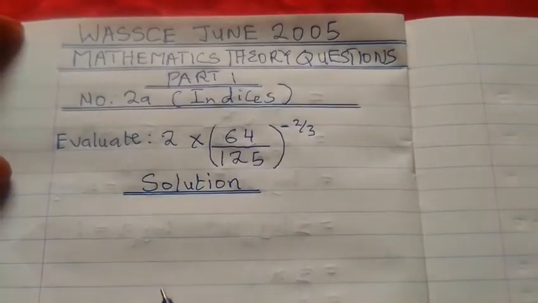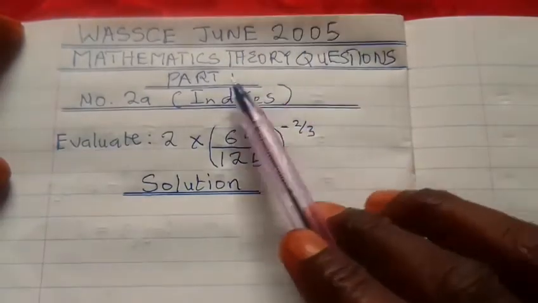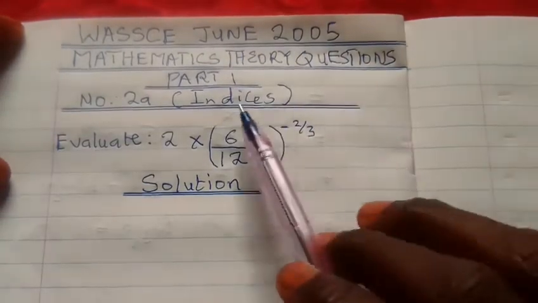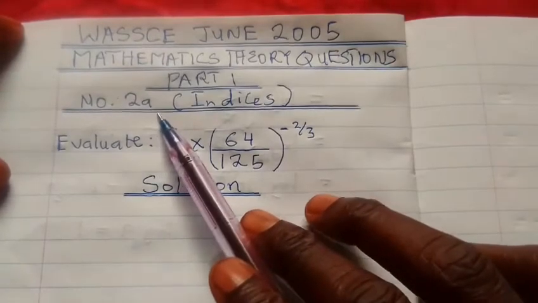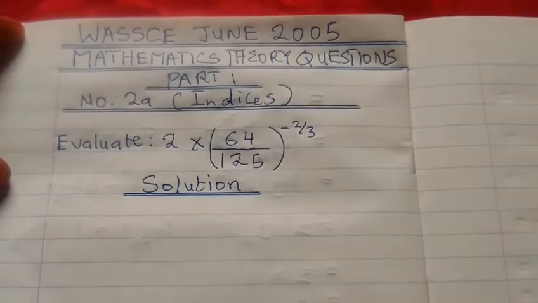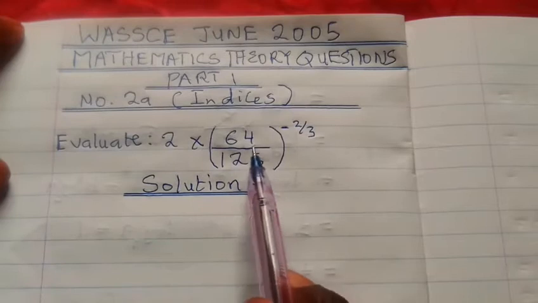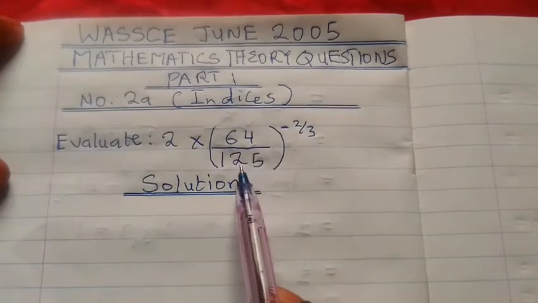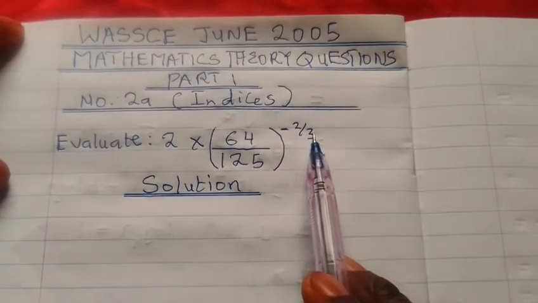For our lesson today, we are still continuing the series of WASSCE June 2005 mathematics theory questions, and we are still in part 1, but this time around we are going to number 2A, and the question there is on indices. Now let us take a look at the question. It says evaluate 2 times (64/125) all power minus 2/3.